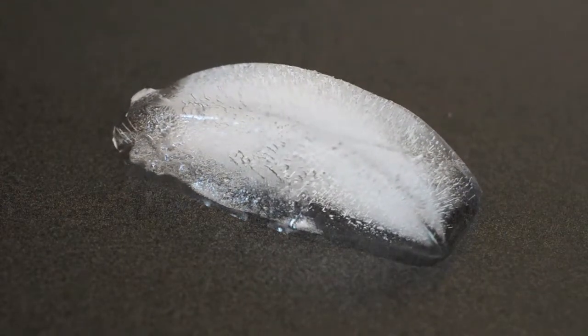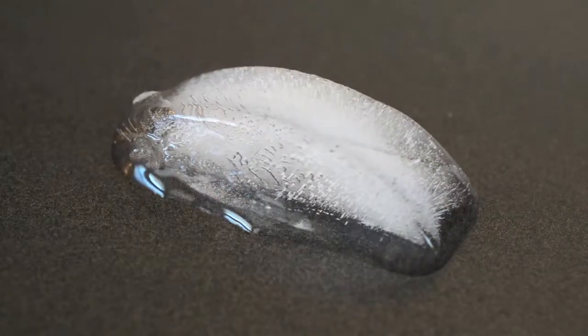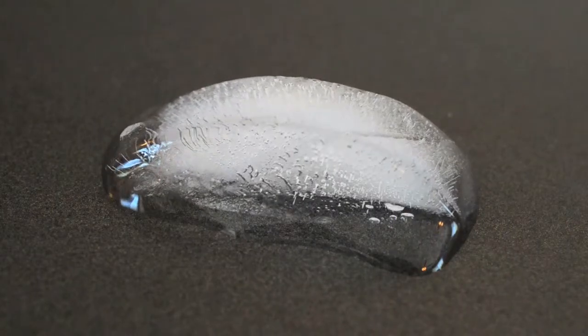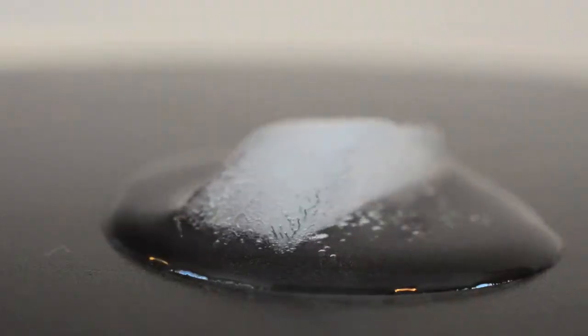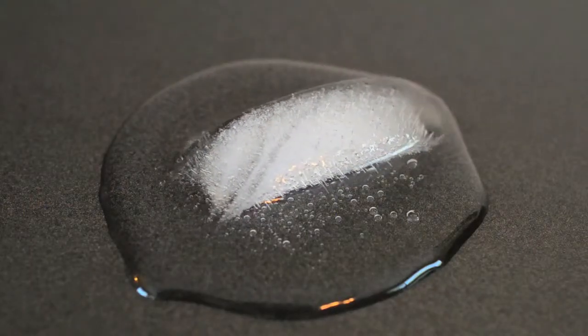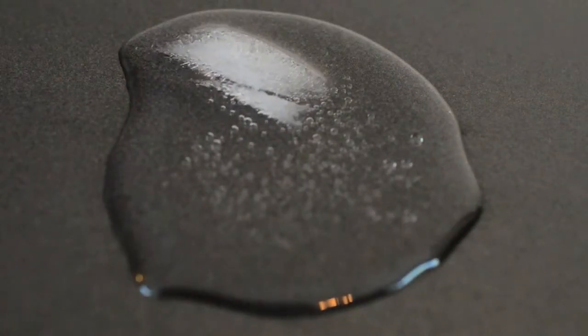This is an ice cube melting. In this situation, the ice is absorbing heat energy from the air around it and the surface it is sitting on. Not all particles go through the phase change at once, so the temperatures of the particles vary.